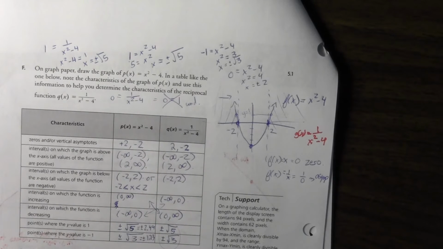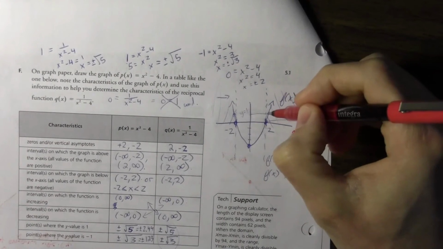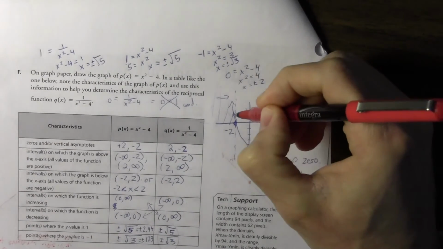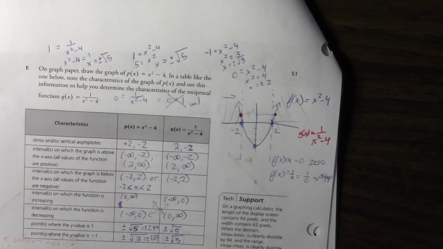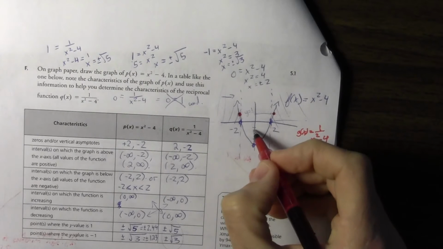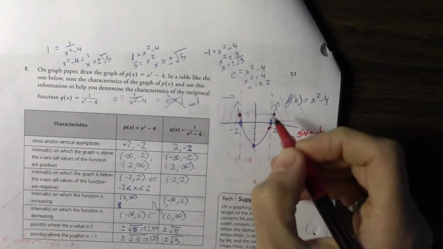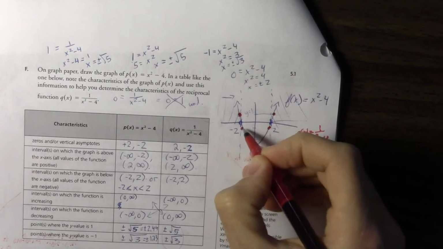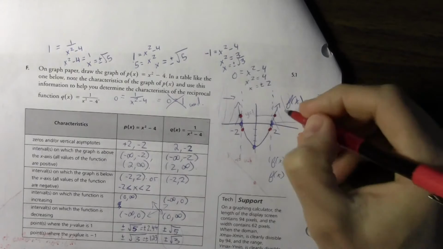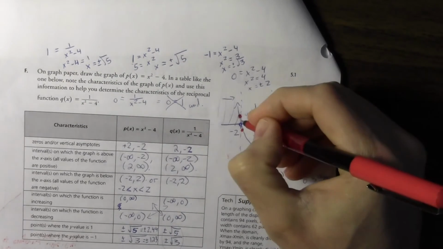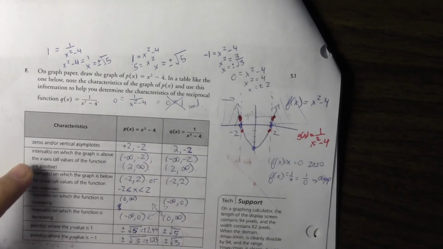So I know a few things. One thing I know is that this point at y equals 1 is a point on my reciprocal. So I can actually color it red. And y equals negative 1, which is down here. This point is also on it. Okay, now let's try and draw this.